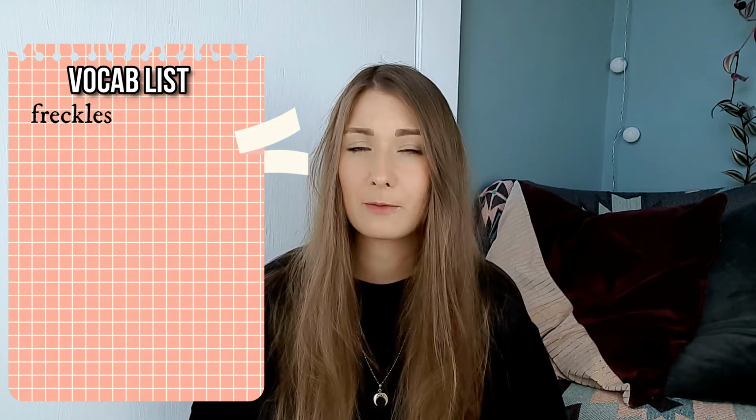Some people have freckles. Freckles are those small pale brown spots on your skin, usually on your face. You might get them in the summer when it's very sunny, especially when you have a fair complexion.